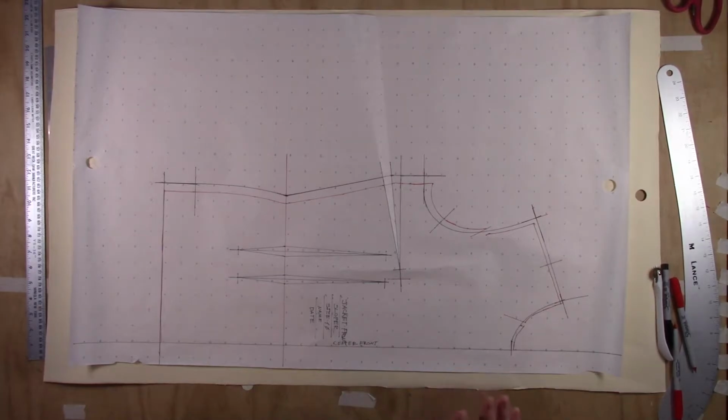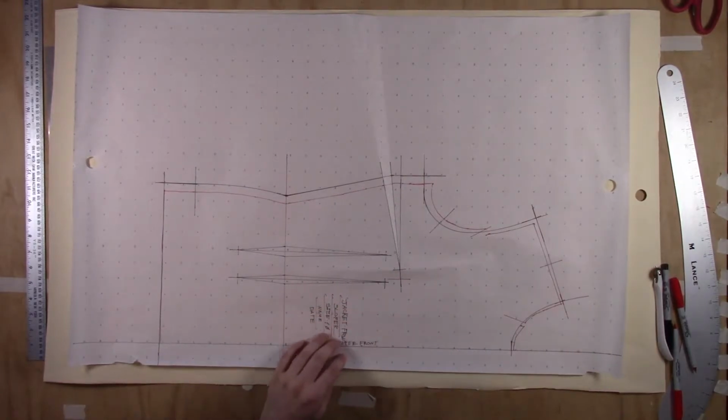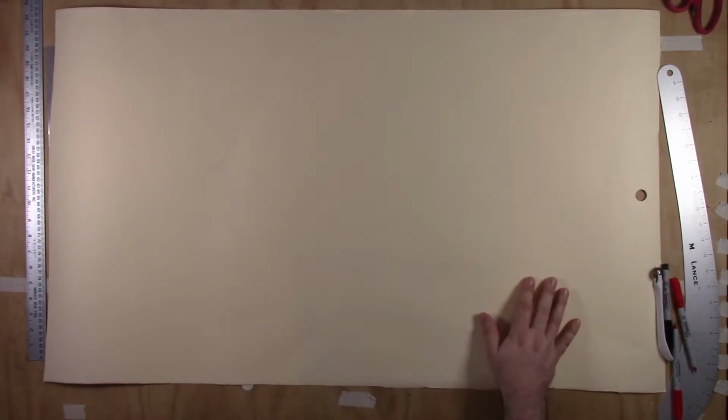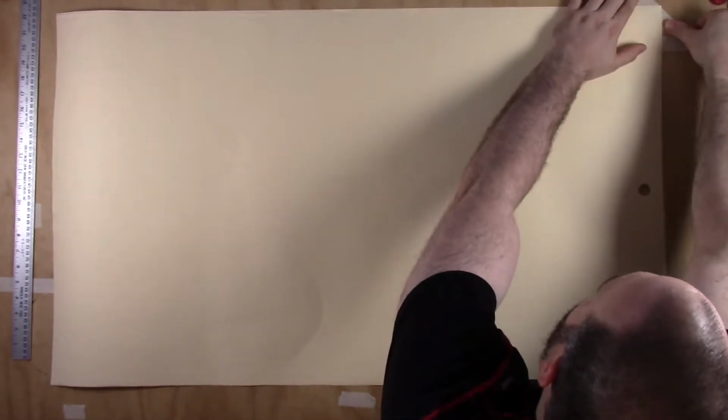So now we're going to create the Oaktag sloper for our front jacket sloper, from our front jacket draft. Go ahead and cut yourself a piece of Oaktag about the same size as your jacket draft. Tape it down to the table so it doesn't move on you as you trace off your draft.